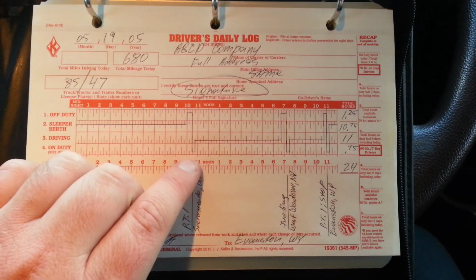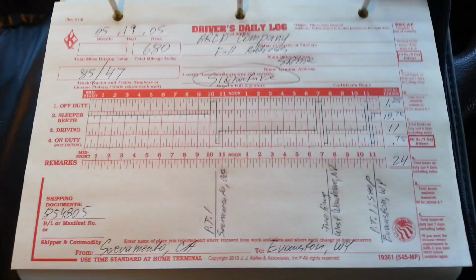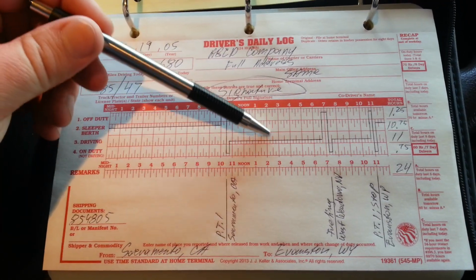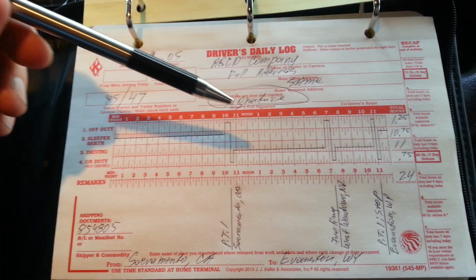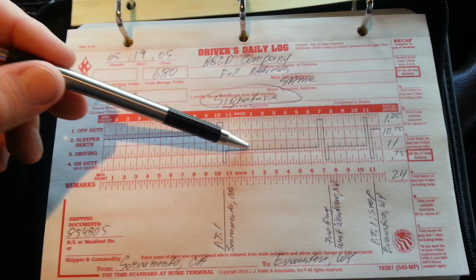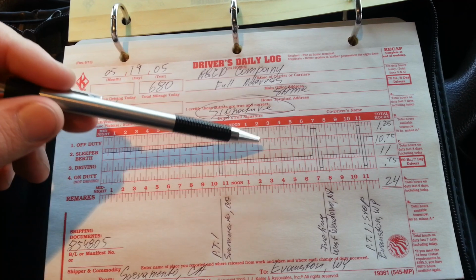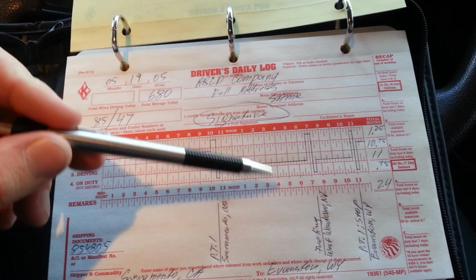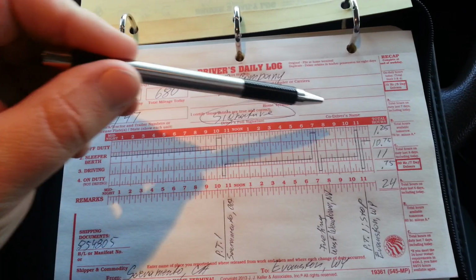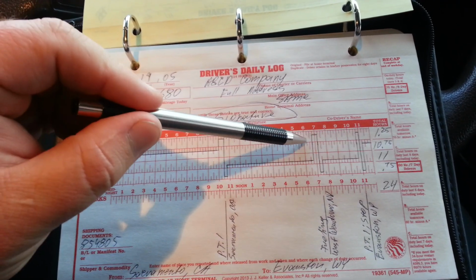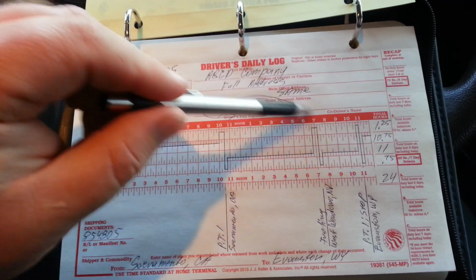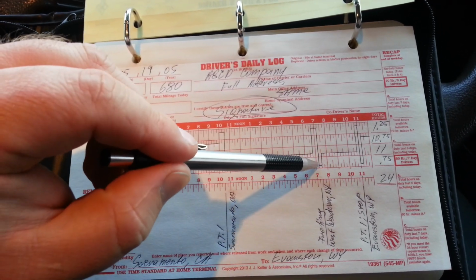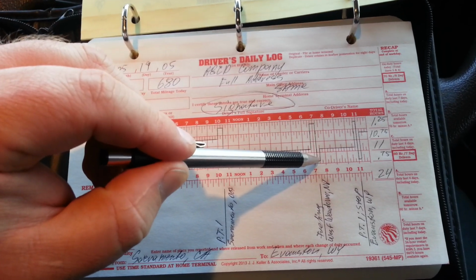Then after you did your pre-trip inspection, right here guys, you have to drive no more than 7 hours and 45 minutes. I will explain why. Because you have to be on duty or driving no more than 8 hours before you can take your 30-minute break. How I did it here, I took my 30-minute break, and I also fueled my truck.